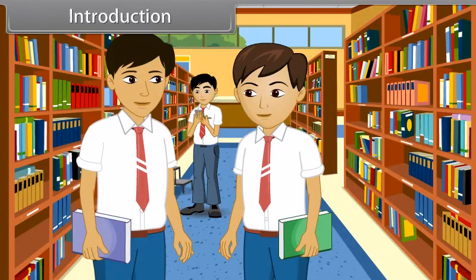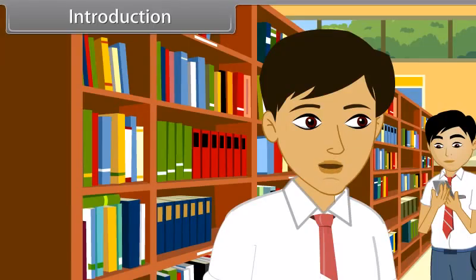Ajay, look at Ashish. Yeah, but what is he doing? He does not study at all. I doubt that he will pass this year. Yes, the probability of his getting passing marks is low.